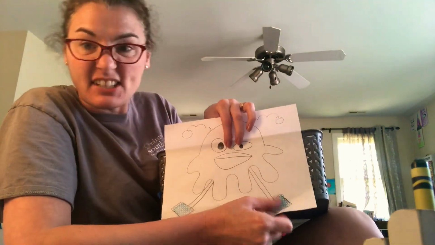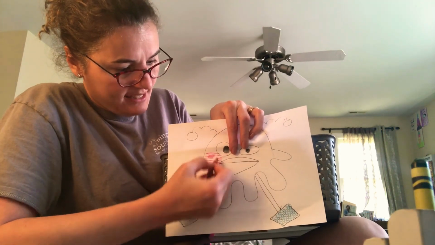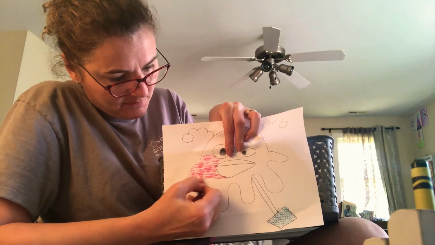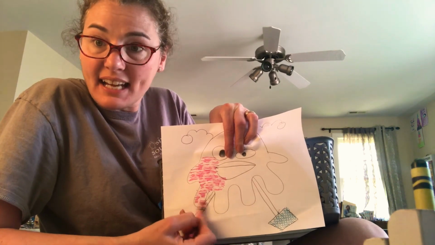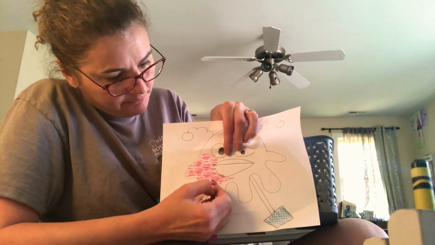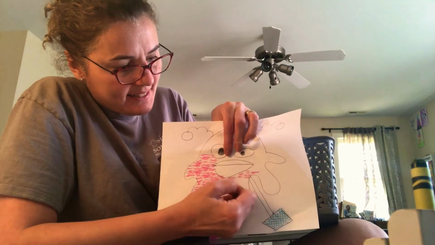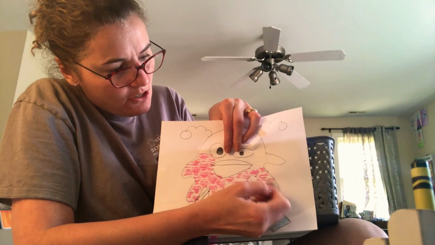All right, watch this. Whoa, look at that texture. You can kind of see the basket's texture coming through. And this is called a rubbing because you're using the side of your crayon to rub.